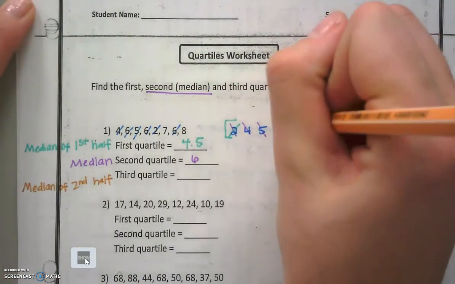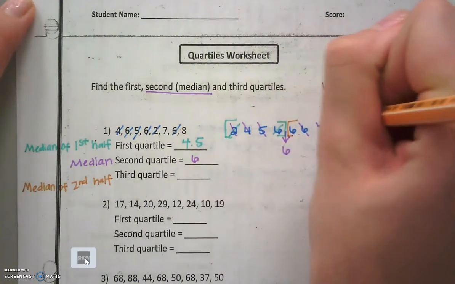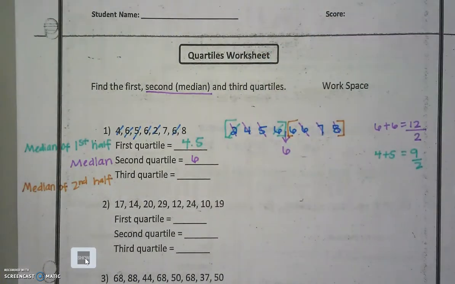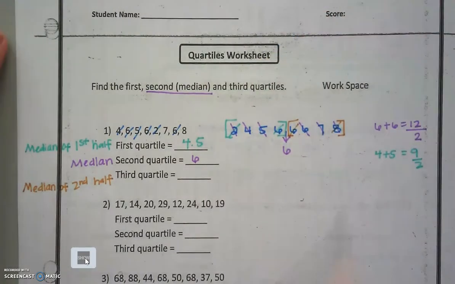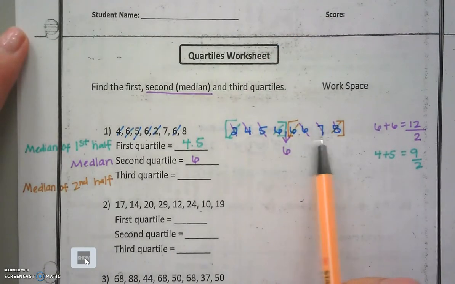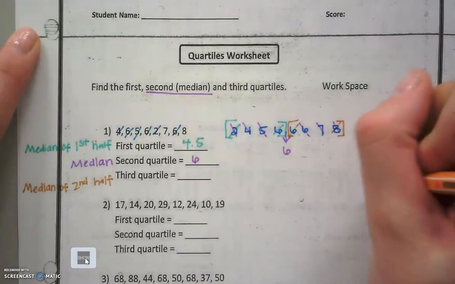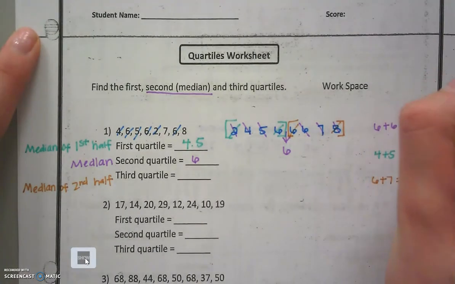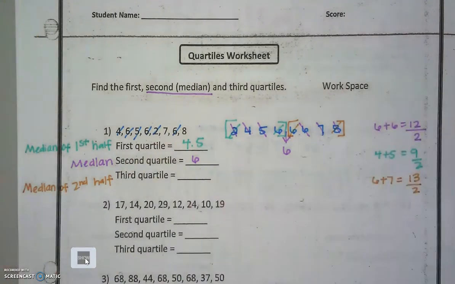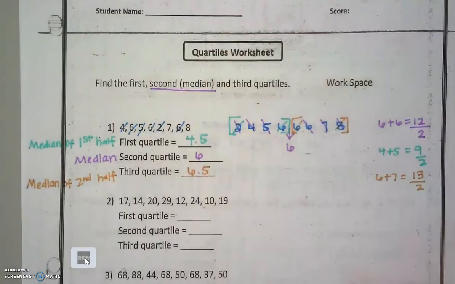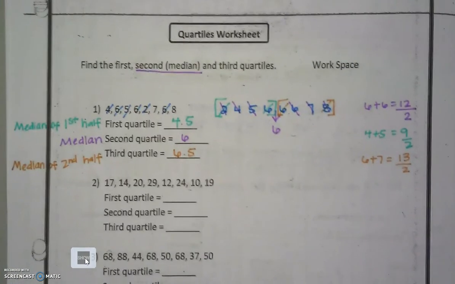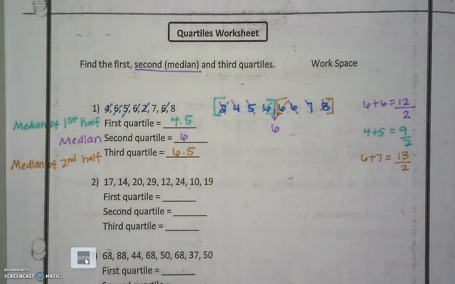So I'm going to put a box around this piece of data. I'm going to cancel out this 6 and this 8. And again, 6 and 7 are both in the middle. So I'm going to take 6 plus 7, which is 13, and divide that by 2. And that gives me 6.5. These three quartiles are going to help me to create a box and whisker plot later.